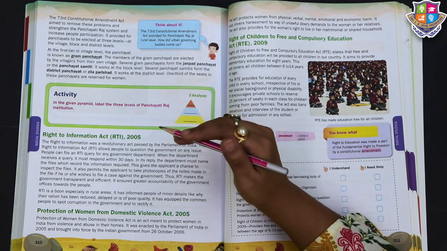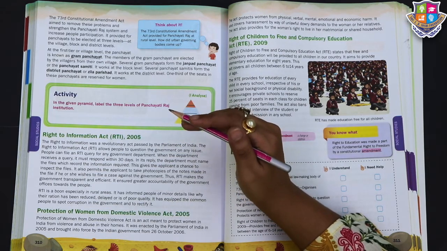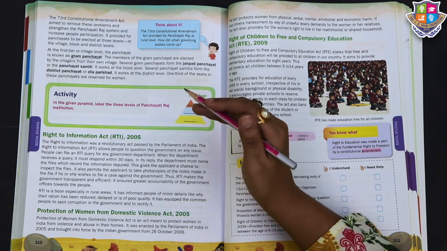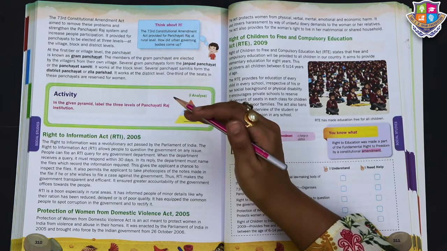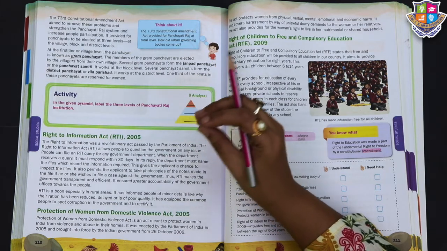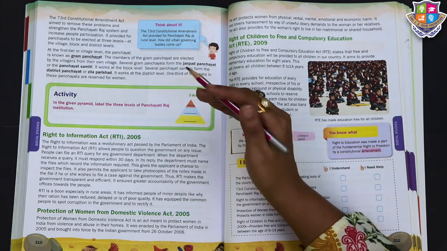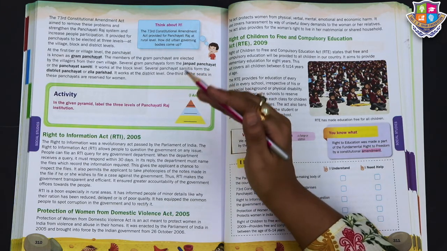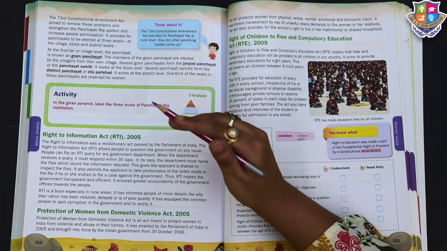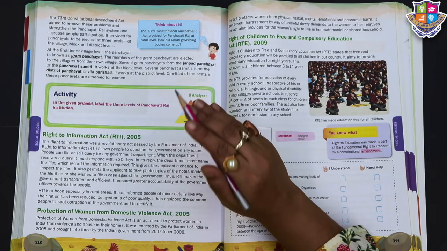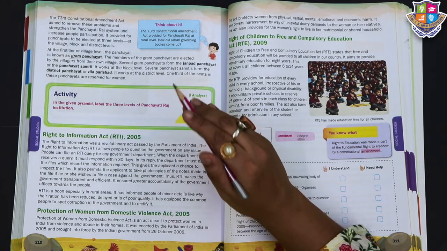But now, in the present scenario, after the 73rd Constitutional Amendment Act 1992, there was a reserved seat specially for the women. So women also can participate in the election. There is no restriction for the women now. Women are regarded equally as men.